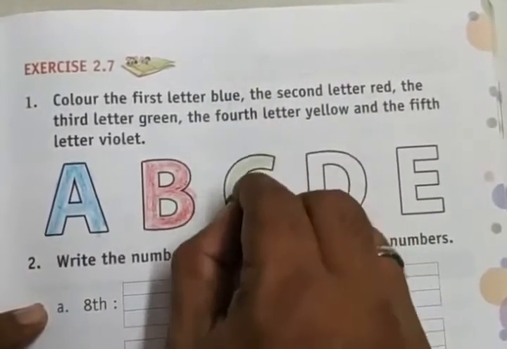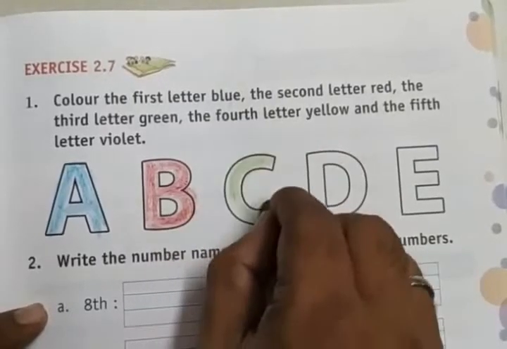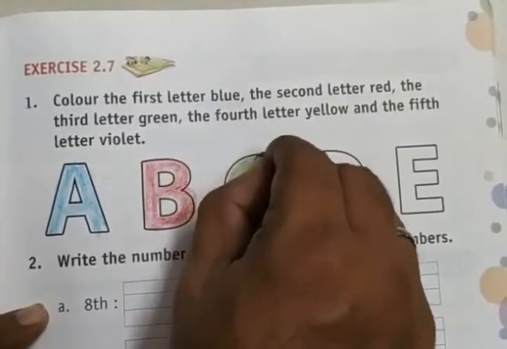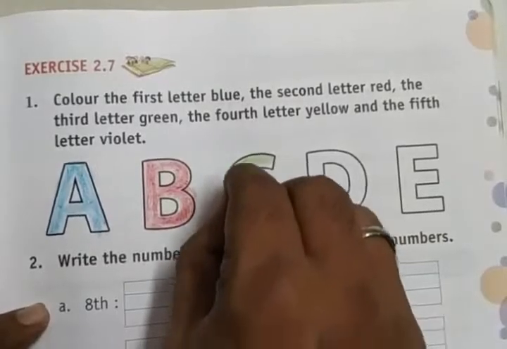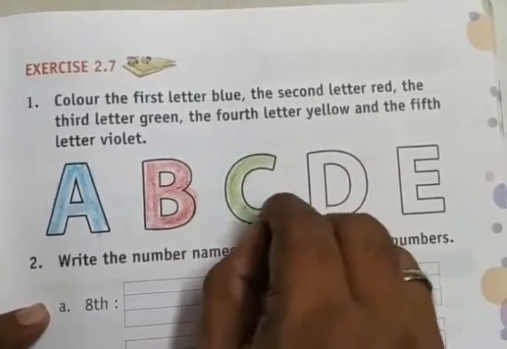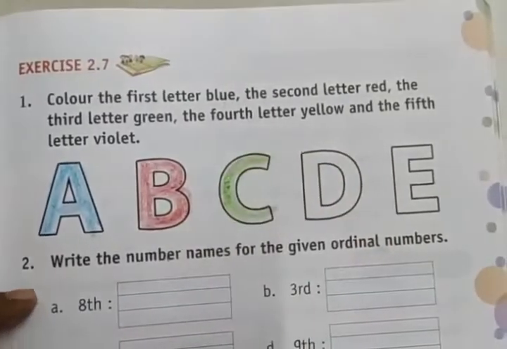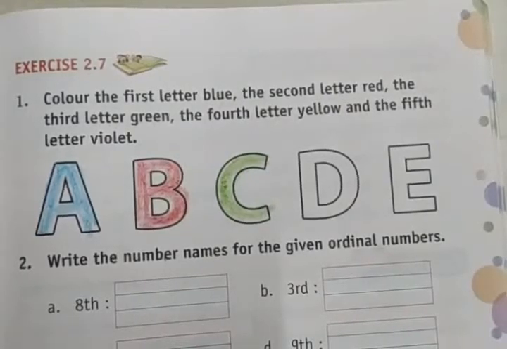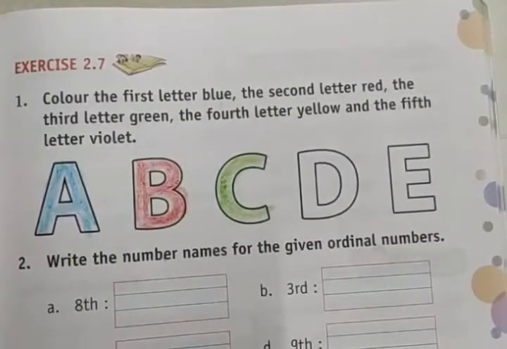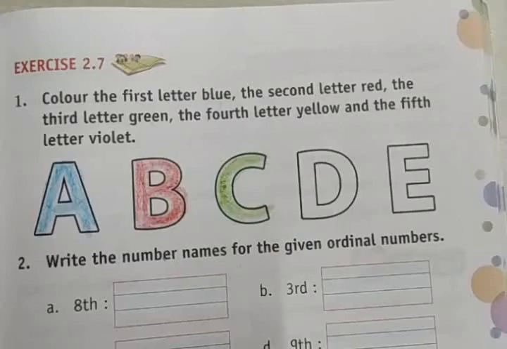Third letter with the green color. And next color is with the fourth letter, with the yellow color.